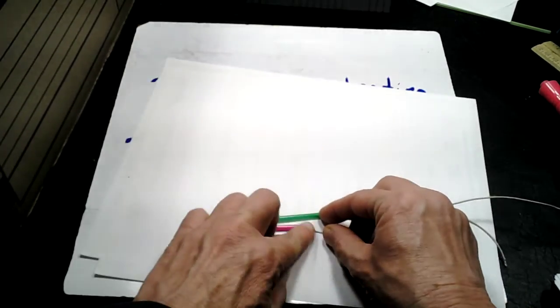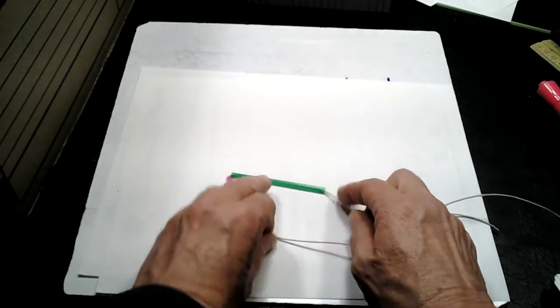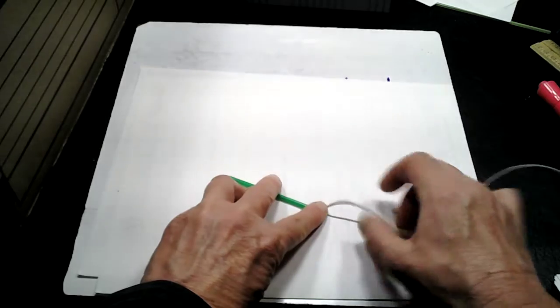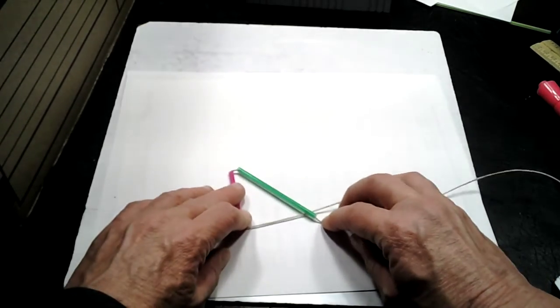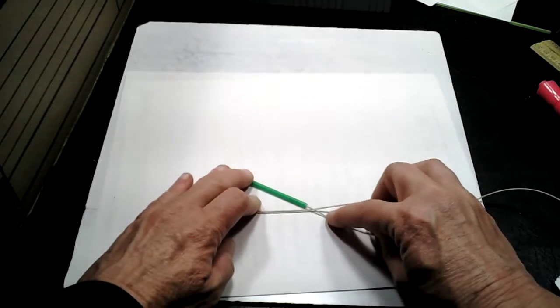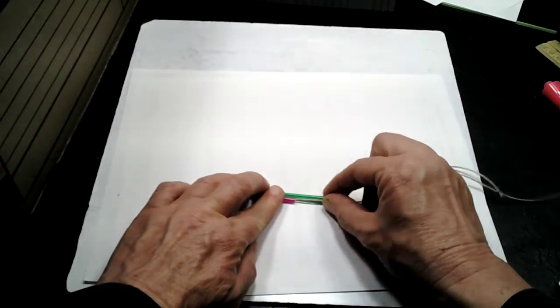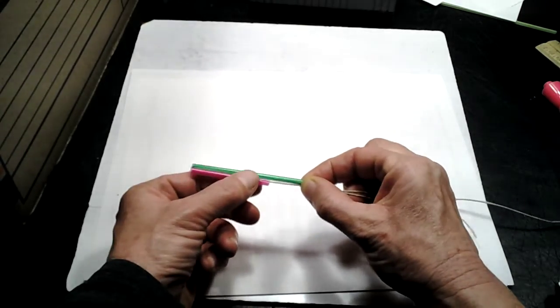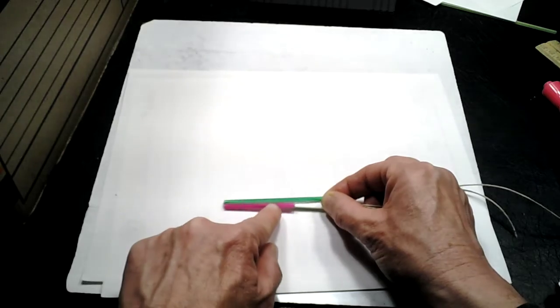So these are two sides of the triangle, the pink side and the green side. What this theorem states is that this third side can be many lengths, but it has to be greater than this amount. This amount is the difference between the larger side and the other side.